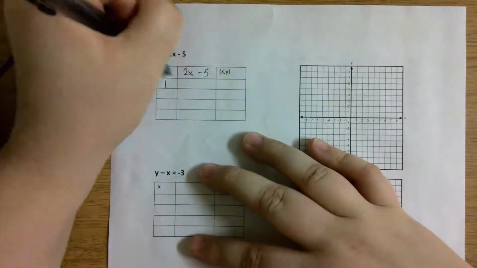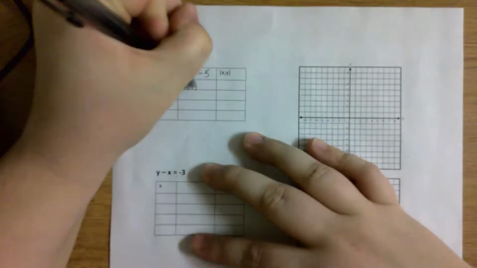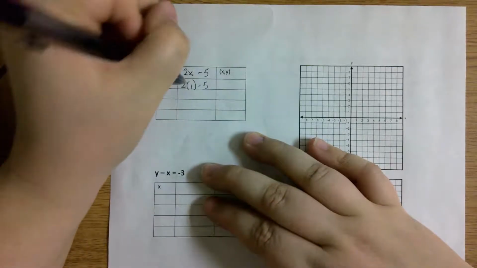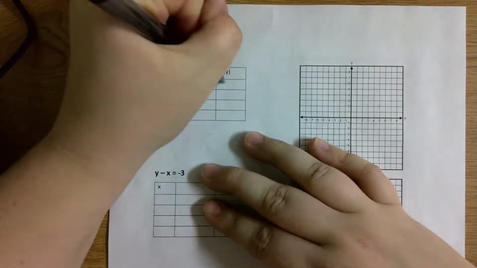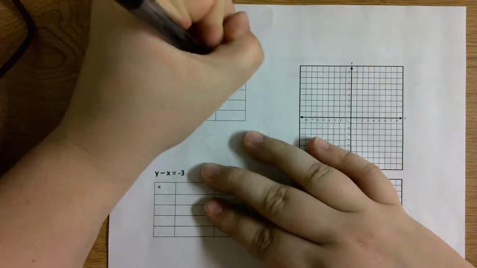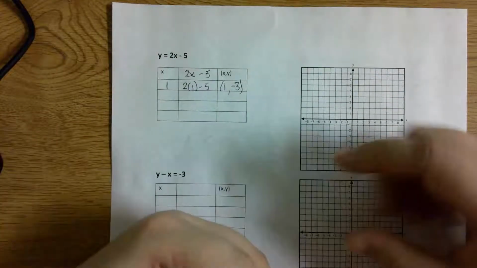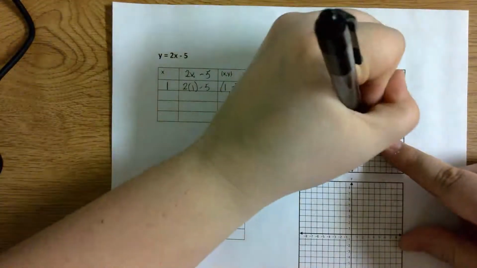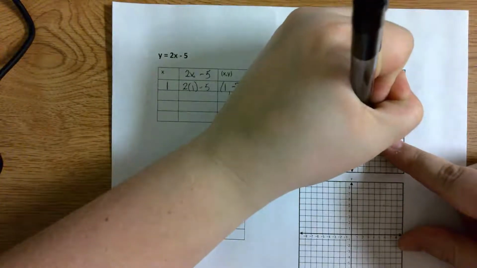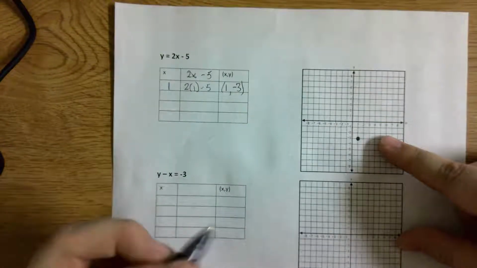So, in other words, you'd fill this out as 2 times 1 minus 5. So 2 minus 5 is going to be negative 3. So your coordinates are 1, negative 3. And you would come over here and you would plot it on your graph. And make sure you draw that line through the end.